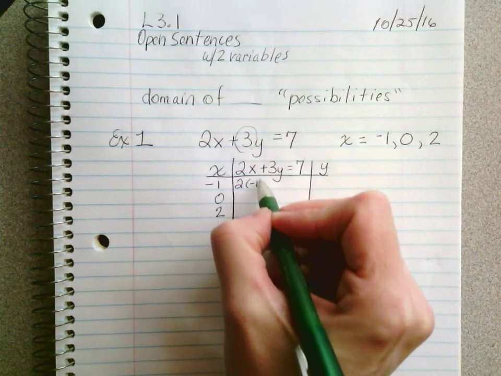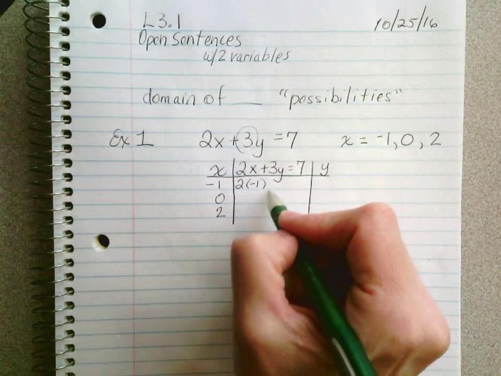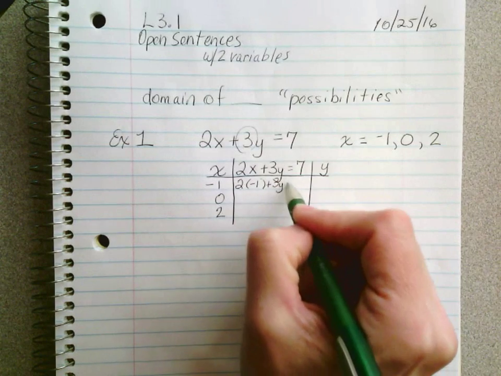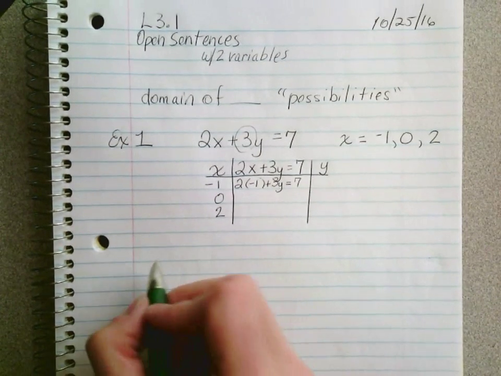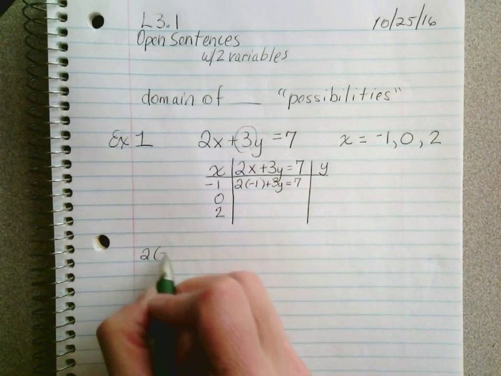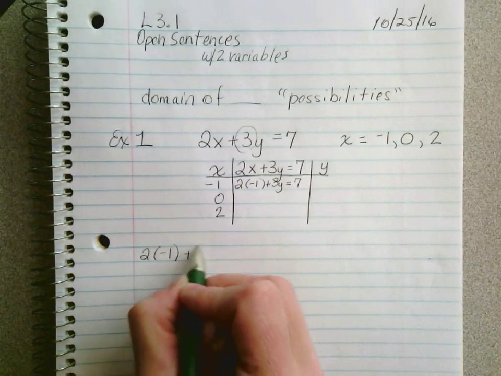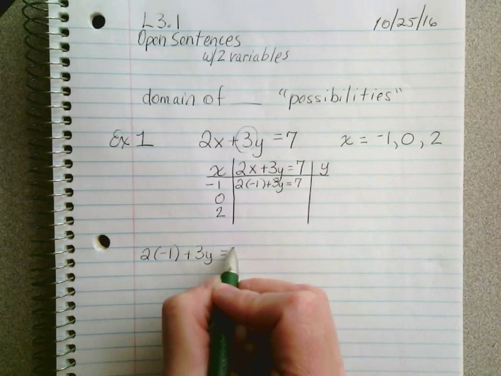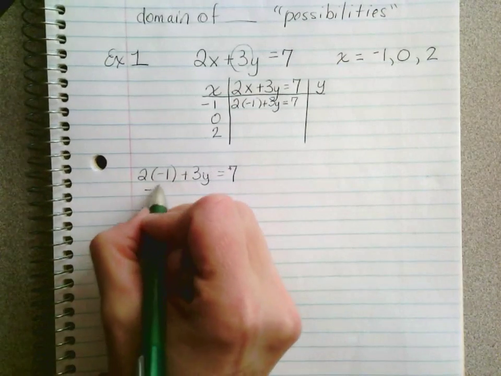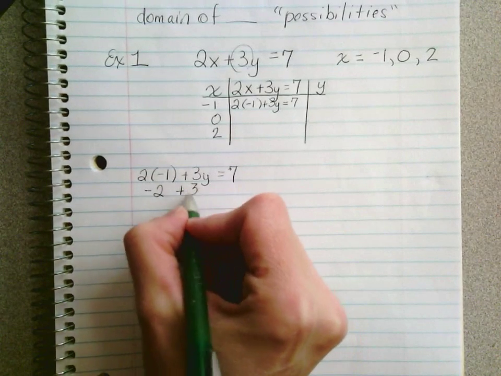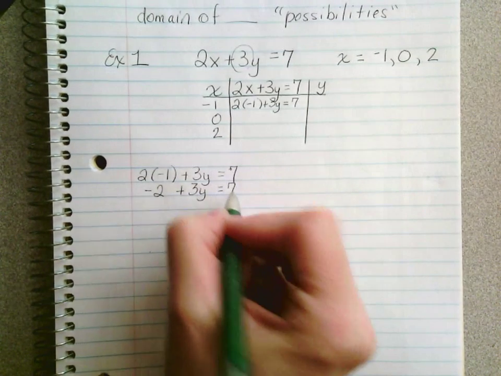2 times -1 is the first one, plus 3y is 7. And obviously I can't solve it in this little spot, but I'll solve it over here. 2 times -1 plus 3y equals 7. We're going to solve for y. -2 plus 3y is 7.